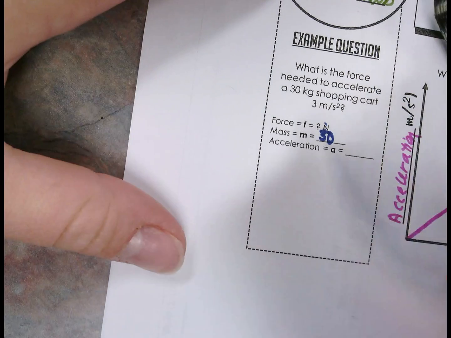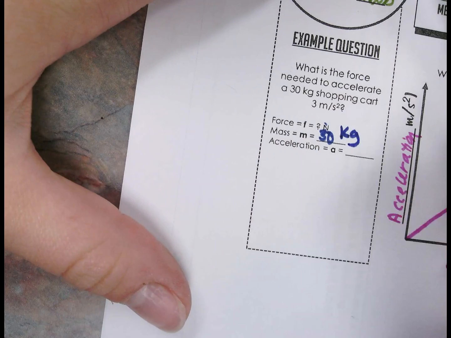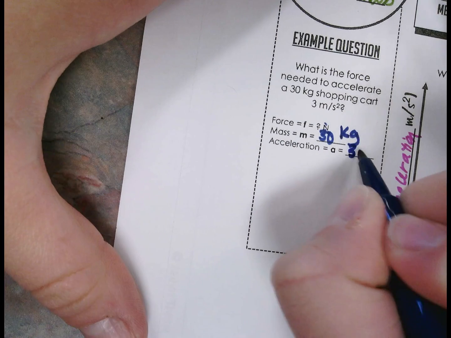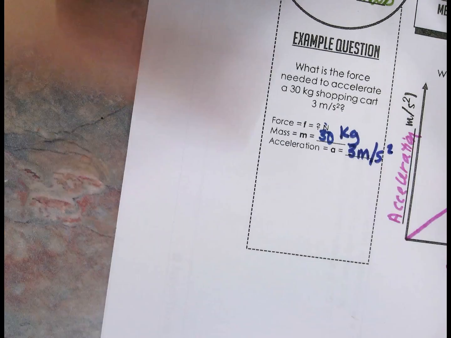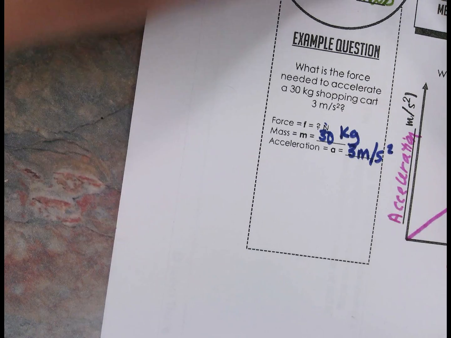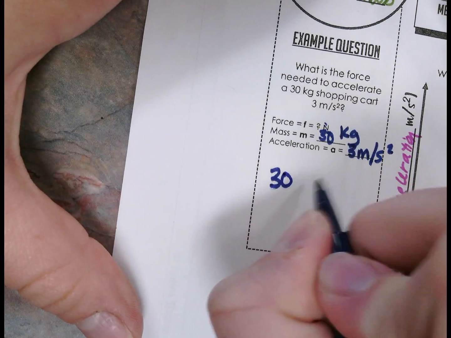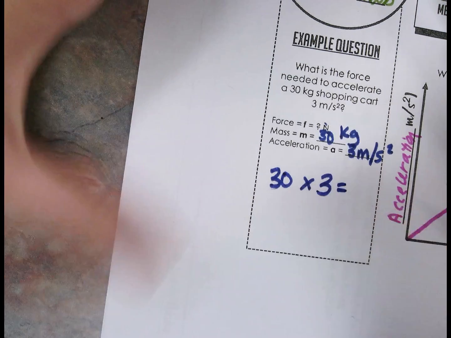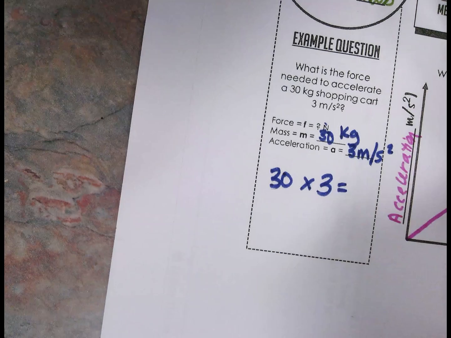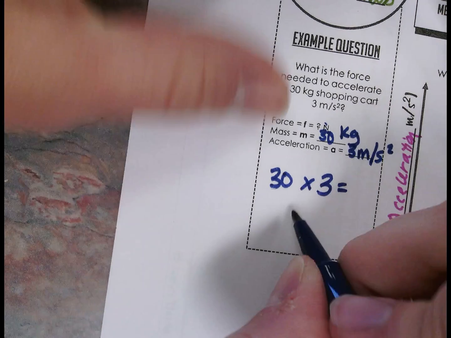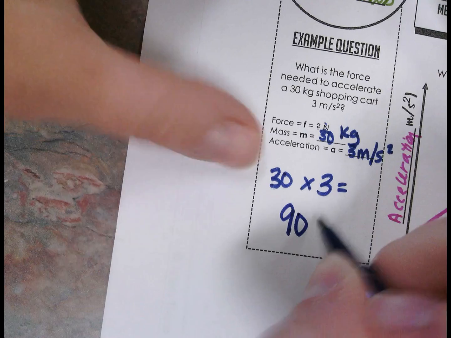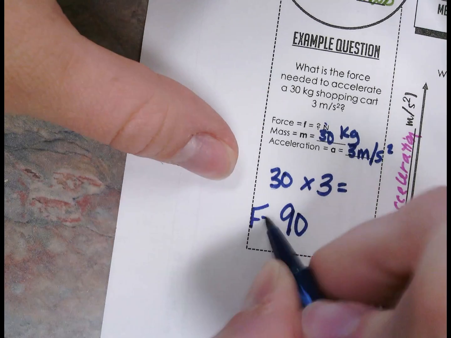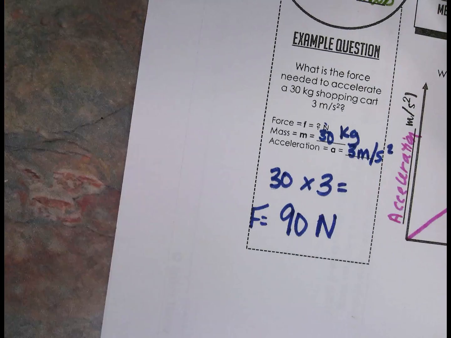So your mass is 30 kilograms. Your acceleration is 3 meters per second squared. So if you do force equals mass times acceleration, it's going to be 30 times 3. And don't forget your little units, in case I'm too lazy to write them. So 30 times 3, hopefully you don't need a calculator for this. 90. Do not leave your number naked. Put 90 newtons. Ta-da!